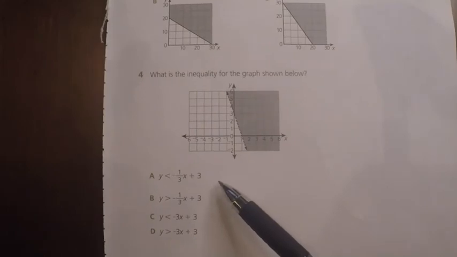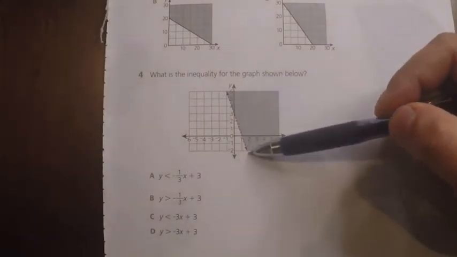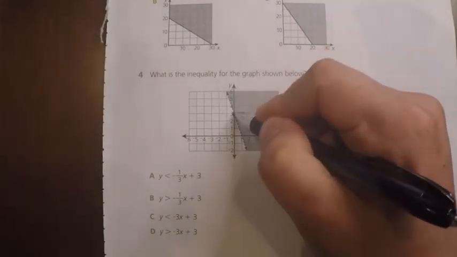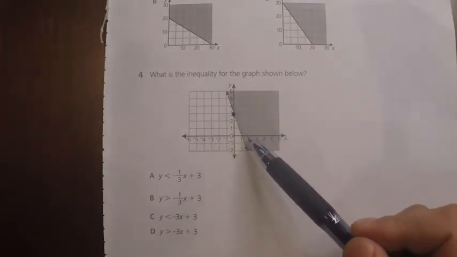Down here, again, similarly, there are certain things to notice. You're able to find the y-intercept, and then find the slope of this line and see which one of these inequalities is shown there in the graph.